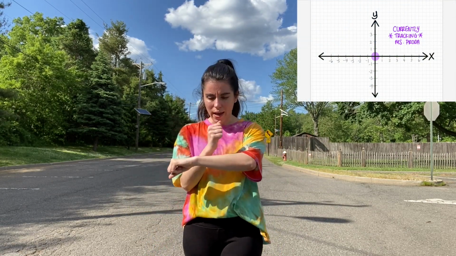The stop sign is located at 2, -4. 2, -4. X-axis, y-axis, origin. 2 is a +2. So which way should I go on the x-axis? Point to it. This way or this way? If you said this way, you are correct.